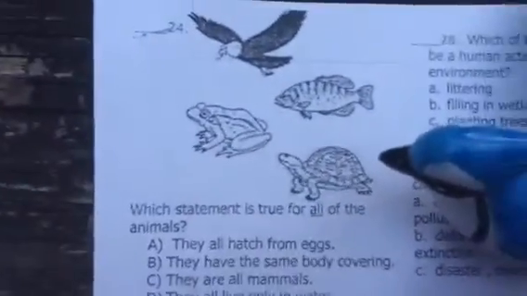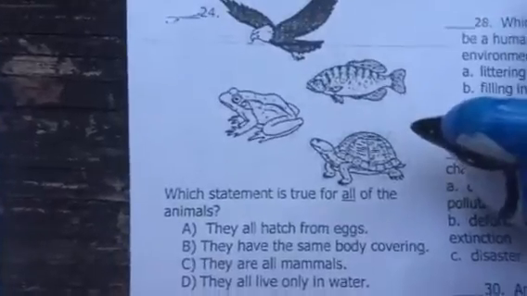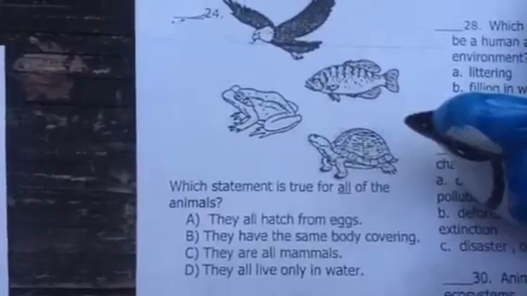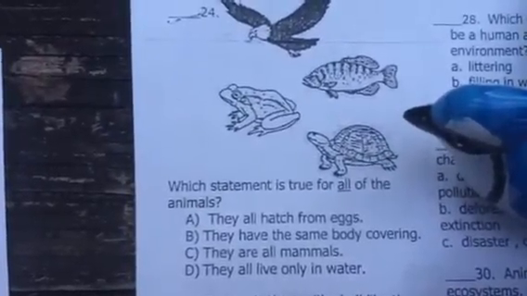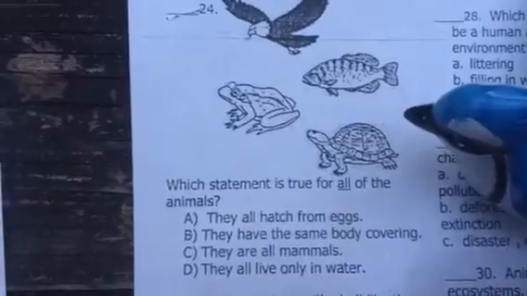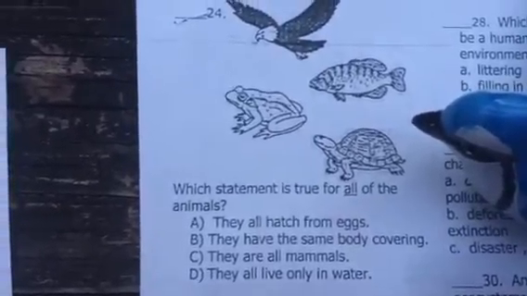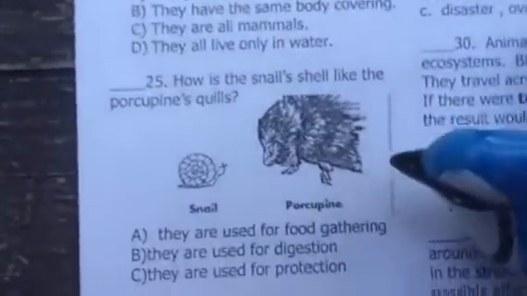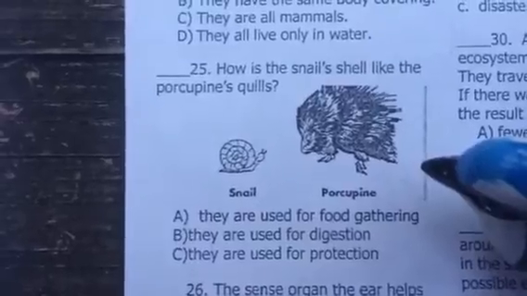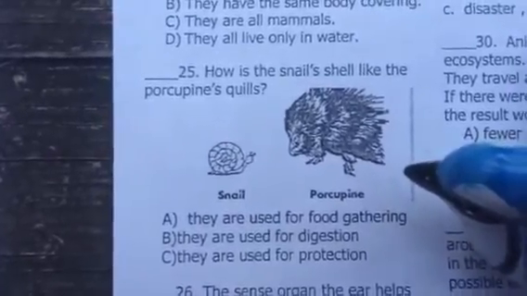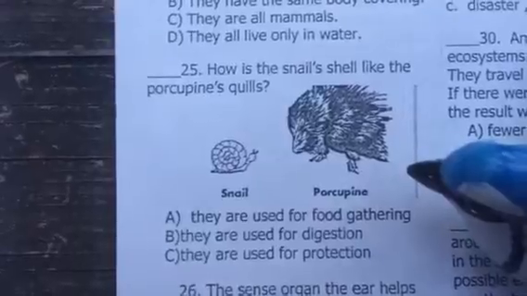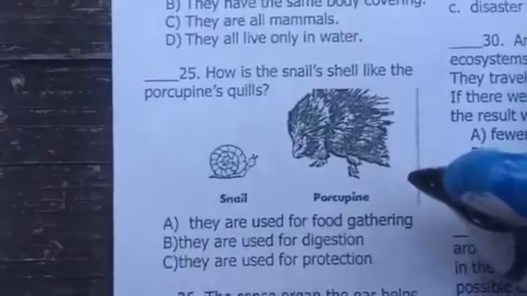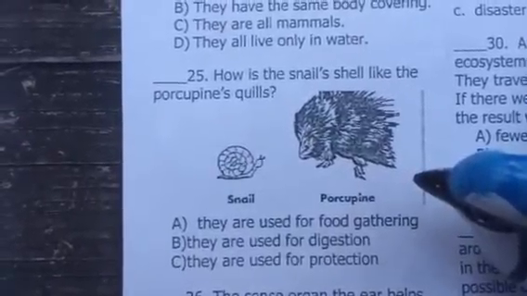24. Which statement is true for all of the animals? A. They all hatch from eggs. B. They have the same body covering. C. They are all mammals. D. They all live only in water. 25. How is the snail's shell like the porcupine's quills? A. They are used for food gathering. B. They are used for digestion. C. They are used for protection.